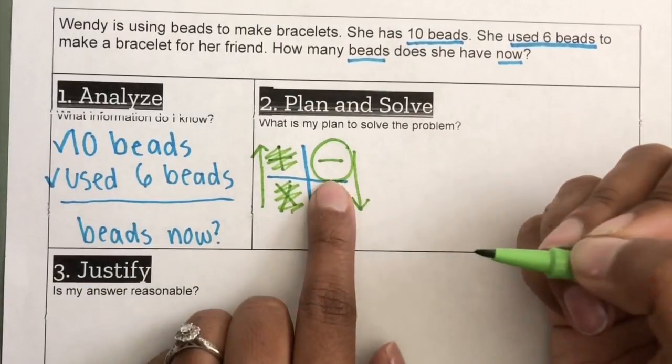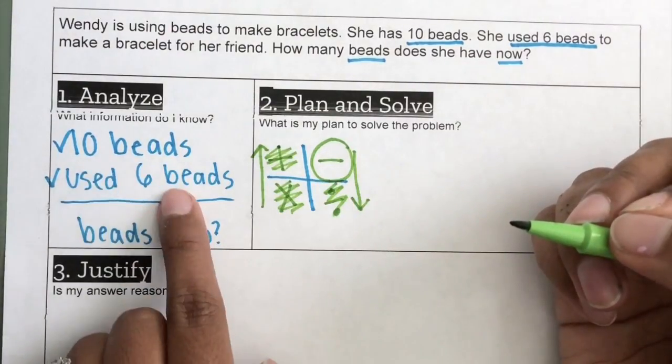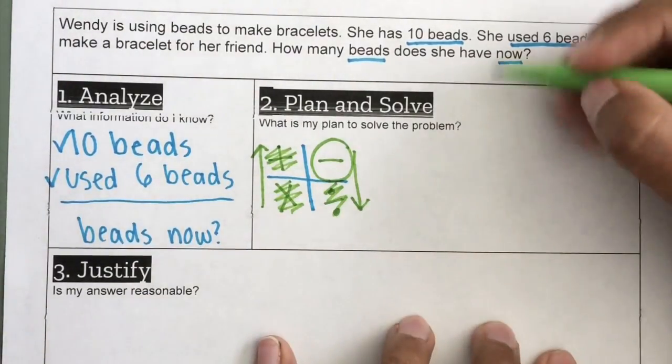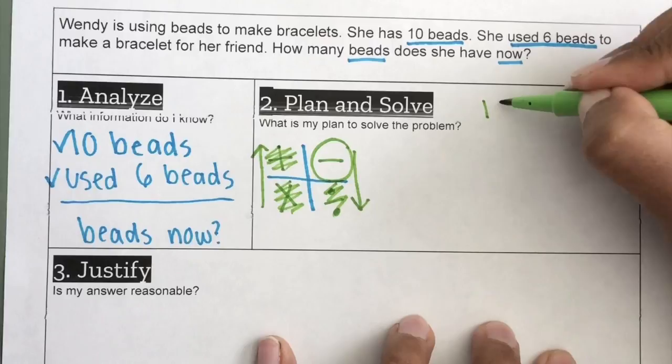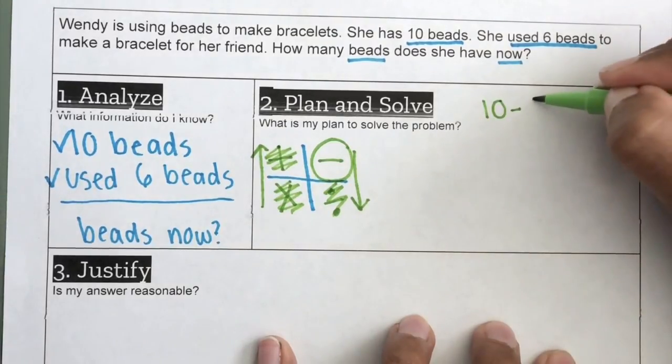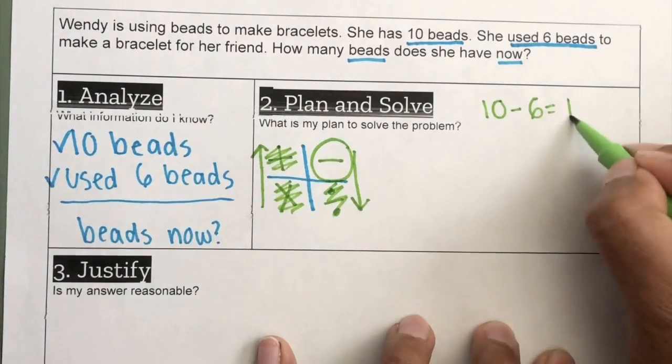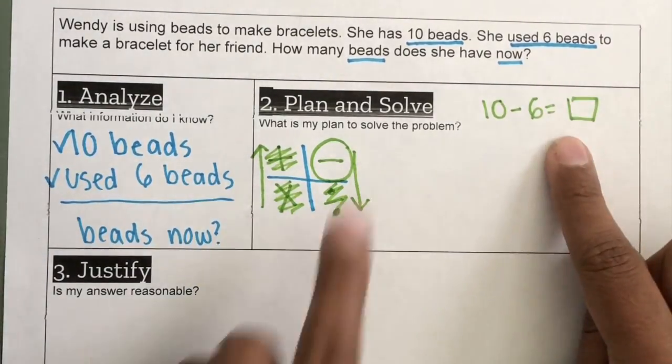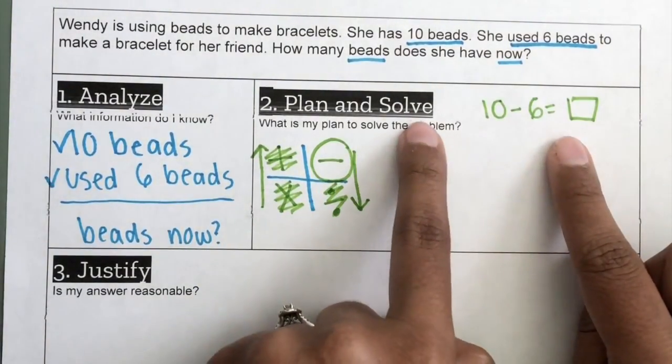So my plan to solve this is to have 10 take away 6. So I'm going to write that here as an equation or a number sentence. 10 take away 6 equals blank. That's what I'm going to use. This is my plan. Now let's choose how we're going to solve this.